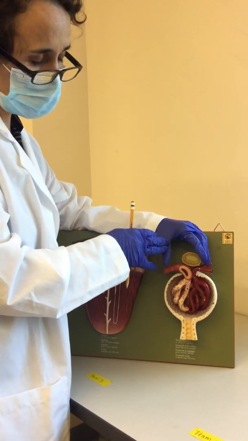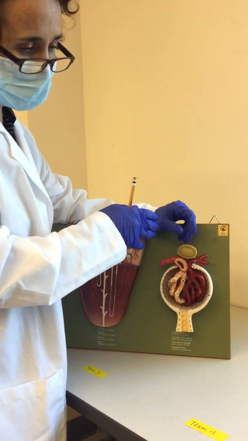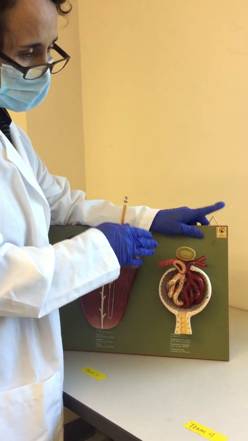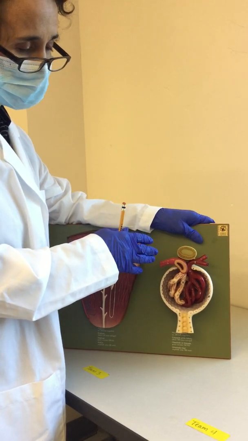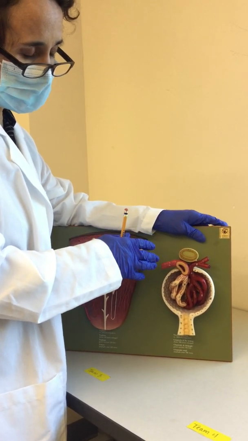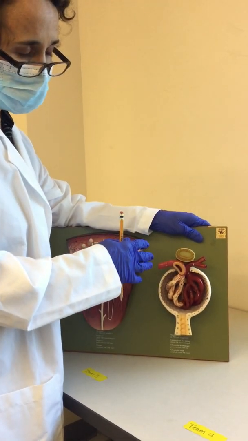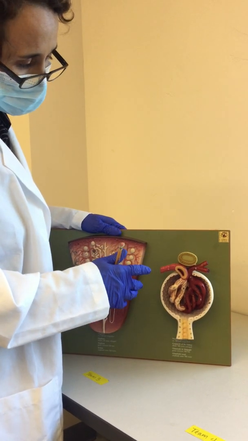And angiotensin 2 is going to constrict your arterioles in your body so you can increase the blood pressure. And not only that, but this angiotensin 2 is going to stimulate the secretion of aldosterone by your adrenal gland so you can increase the absorption of water and sodium in your kidneys so you can increase blood volume and thus increase blood pressure.